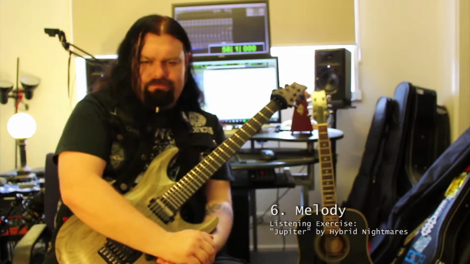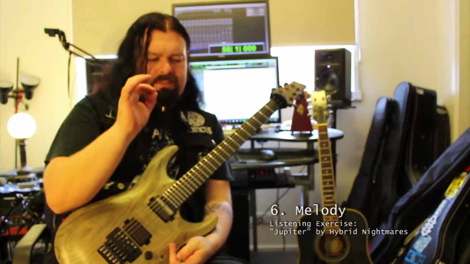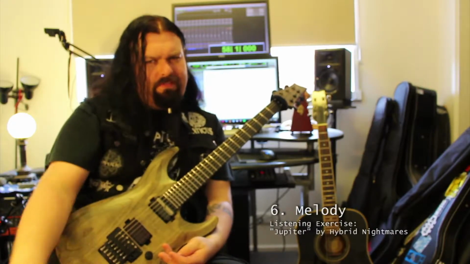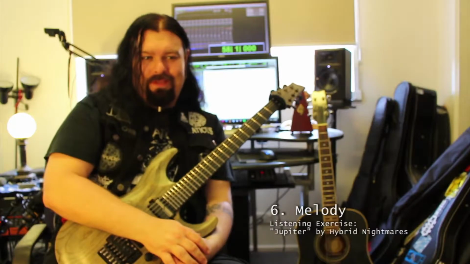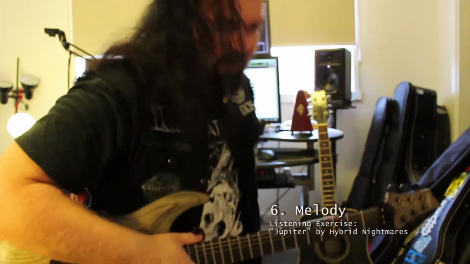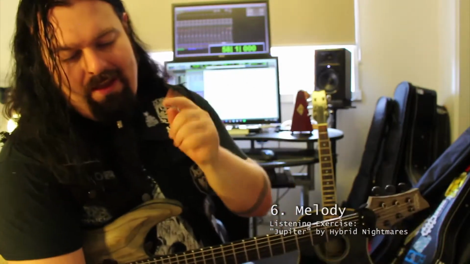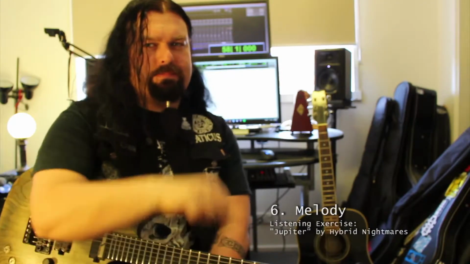Now for this one, melody tends to be carried by a specific instrument. We're going to use a pretty awesome example here. So let's look at Hybrid Nightmares. Hybrid Nightmares have a song named Jupiter, and it is absolutely freaking awesome if you haven't already heard it. Good to crank in the car, kinda dangerous that way, it makes you speed. Kids, don't listen to what I'm saying there.